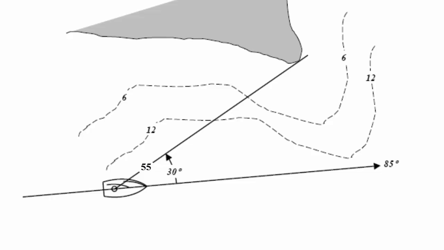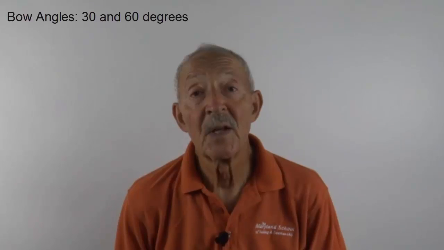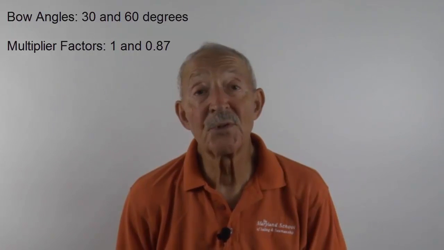But when using a predetermined set of bow angles, such as 30 degrees and 60 degrees, these bow angles can only be shot at the instant that they occur as you proceed along your course. At the instant of 30 degrees, and again at 60 degrees, you must read the distance log or the clock time in order to compute distance run between the two bow angles. So let's continue with the example of remembering in advance the bow angle combination of 30 degrees and 60 degrees and the two associated factors from Table 18, which are 1 and 0.87.